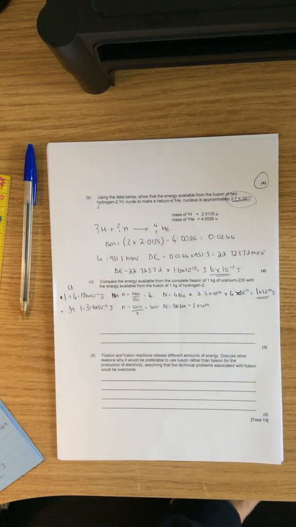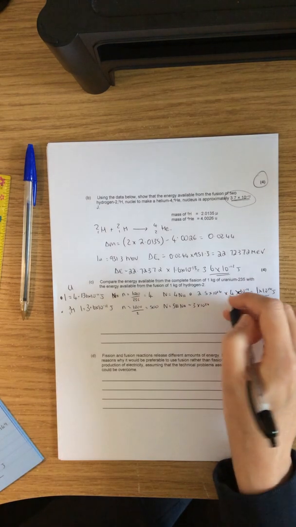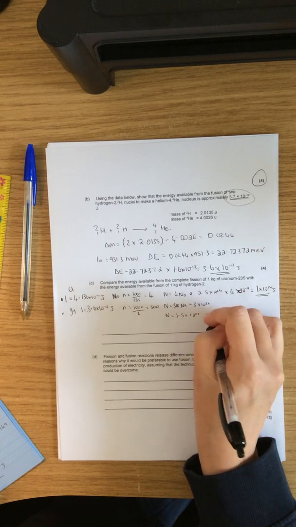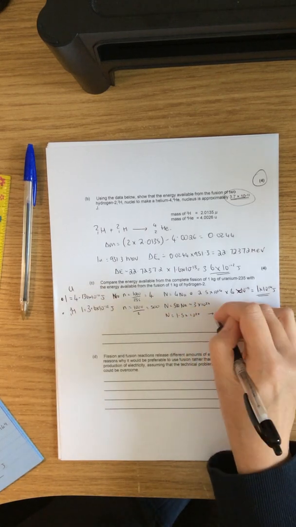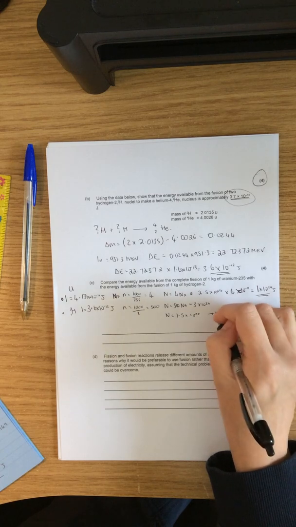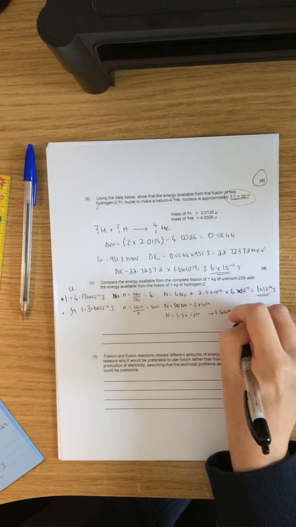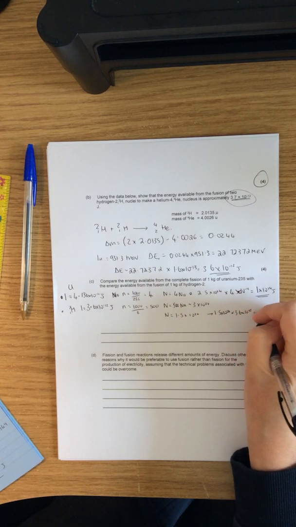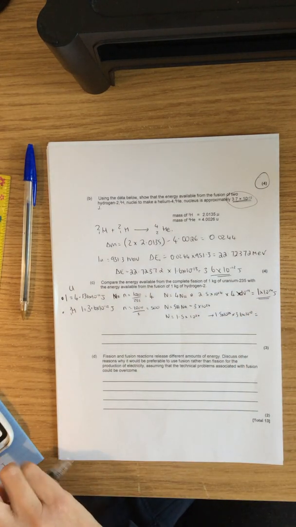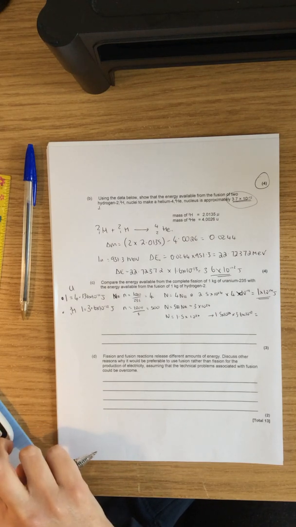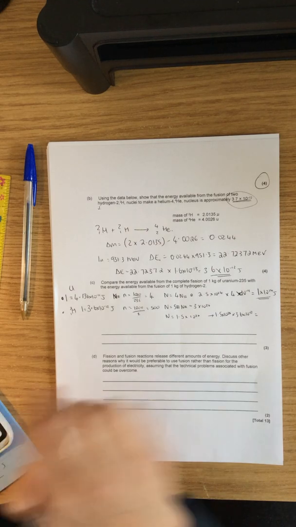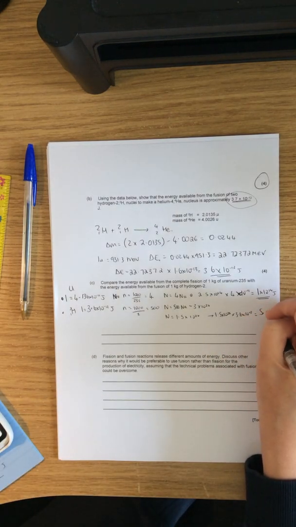But you'll actually only have half of that because you need 2 of them to react. So the number you're going to have is about 1.5 times 10 to the 26. And that will give you how much energy? 1.5 times 10 to the 26 times this, 3.6 times 10 to the minus 12, gives me an answer of about 5.5 times 10 to the 14.